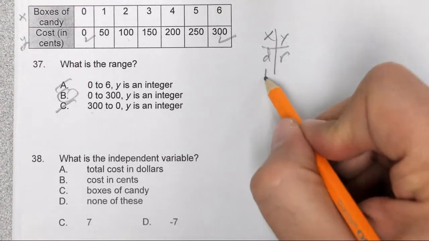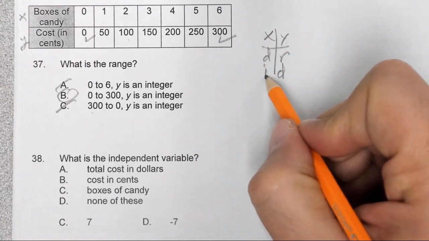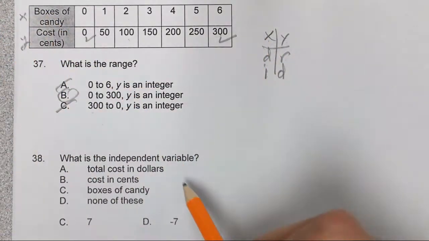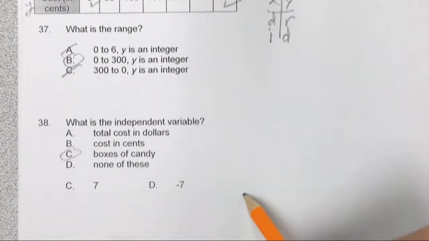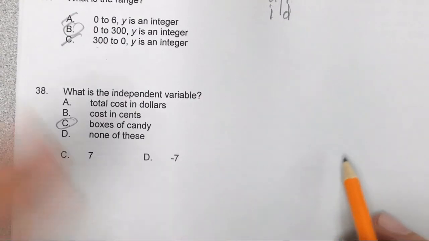What is the independent, dependent value? I'm a doctor that wears his ID. Independent is x. That's the boxes of candy. Independent variable is the boxes of candy. And I don't know what that is.